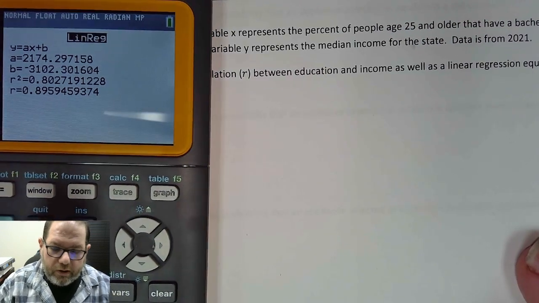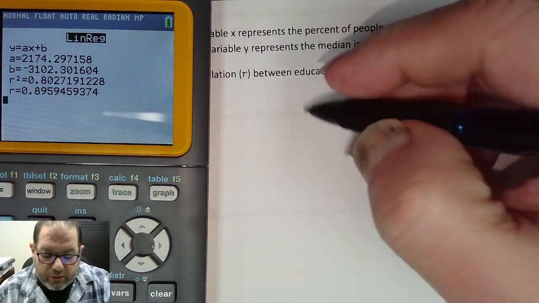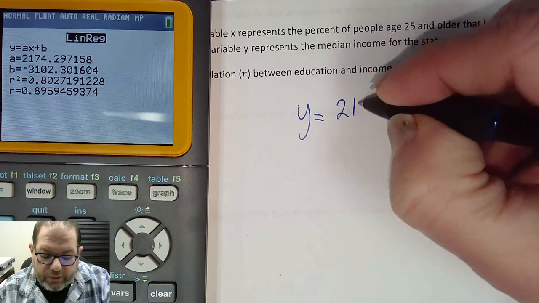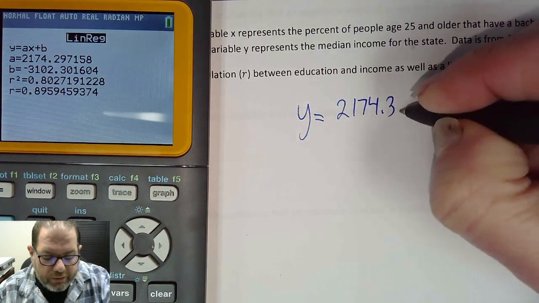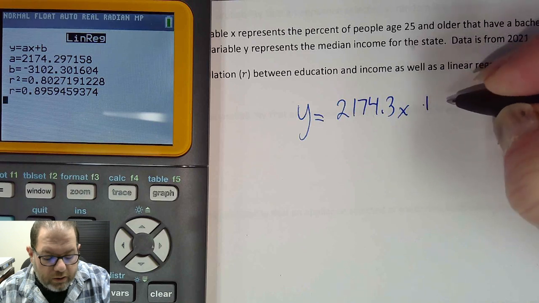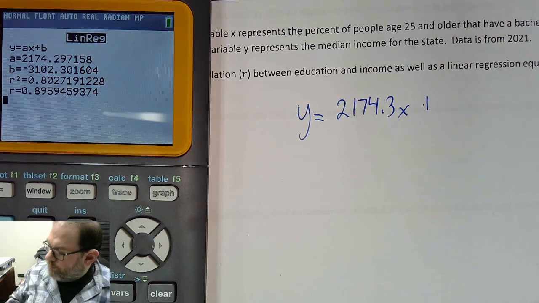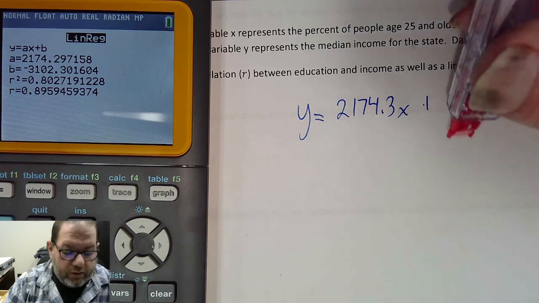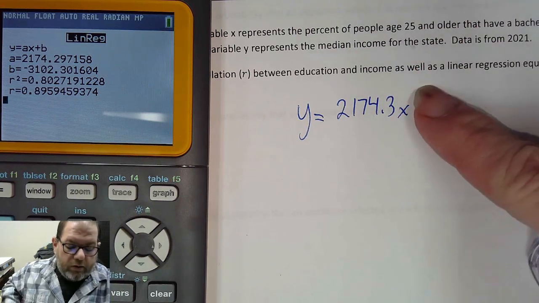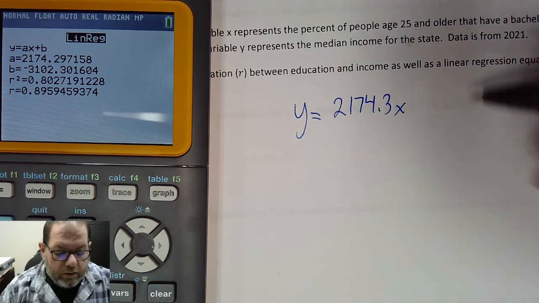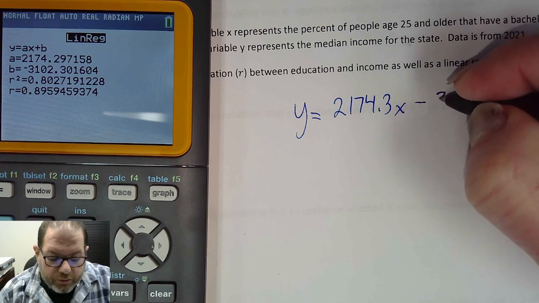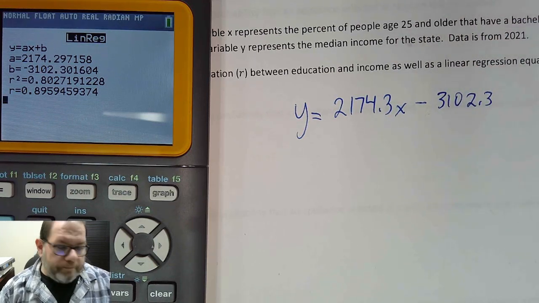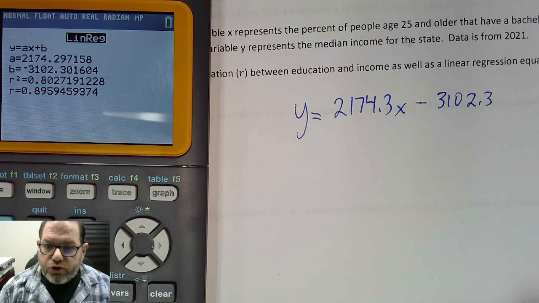We got y equals a, which is 2174.3 times x, and then minus 3102.3. Okay, and so that's our regression equation.